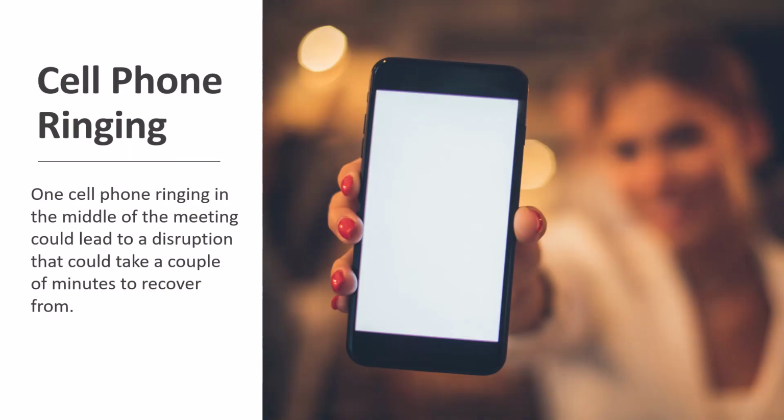Cell phone and PDA ringing. Most people know to silence their cell phones and PDAs when entering a meeting. However, they may forget every so often. Your job as the meeting manager is to remind them. Here are a couple of steps you can take to remind your participants to turn off those phones.